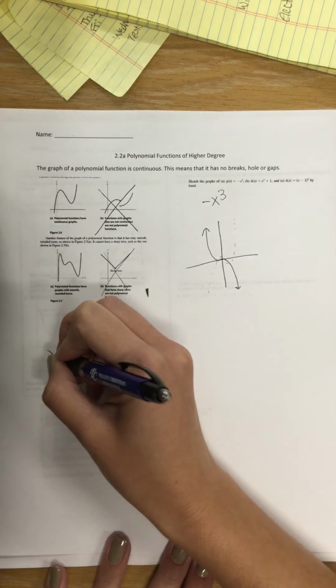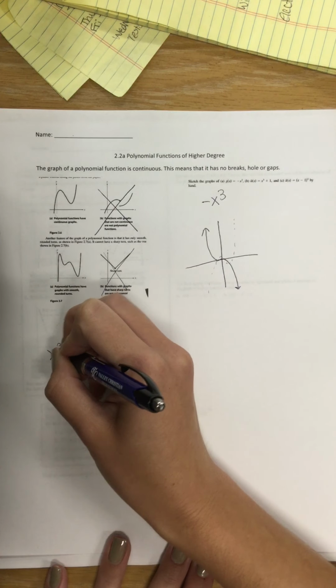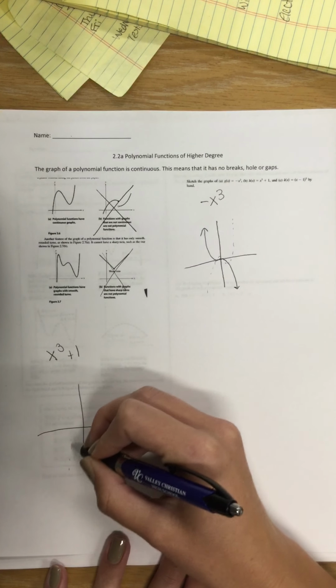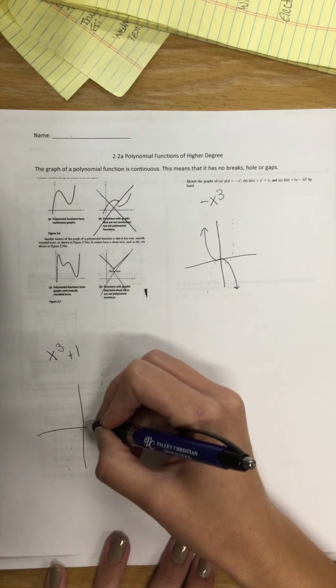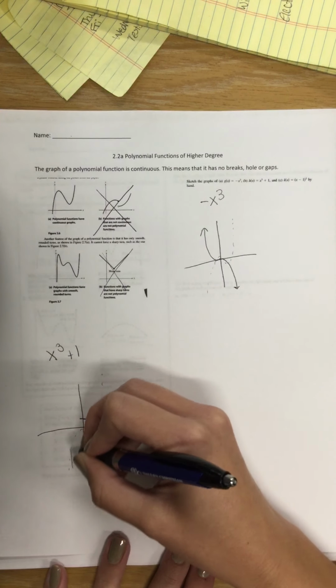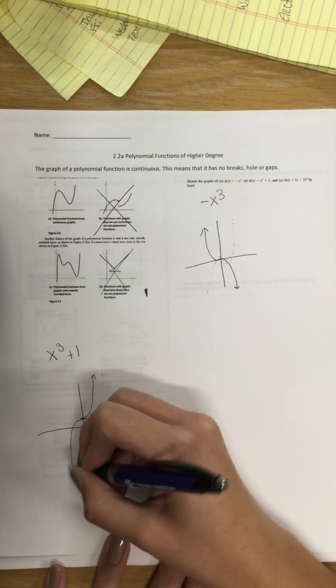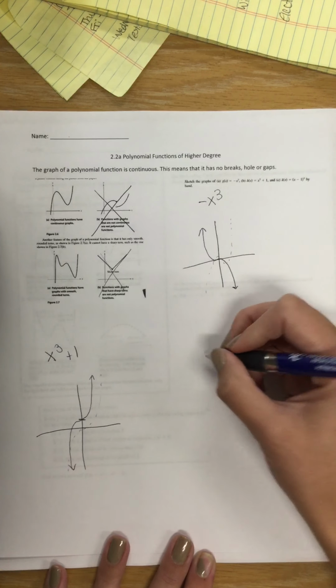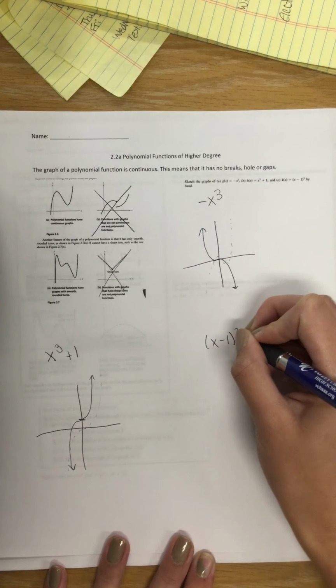The next one is x to the third plus 1. So since we know what x to the third looks like, all we're doing is we're shifting it up 1. Like so. And then the third one is x minus 1 cubed.